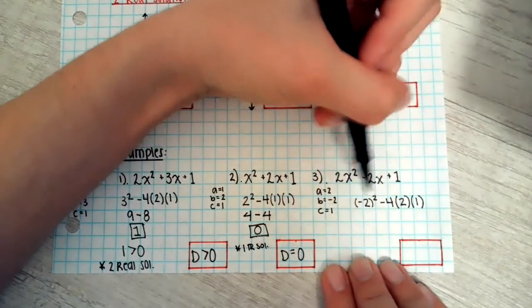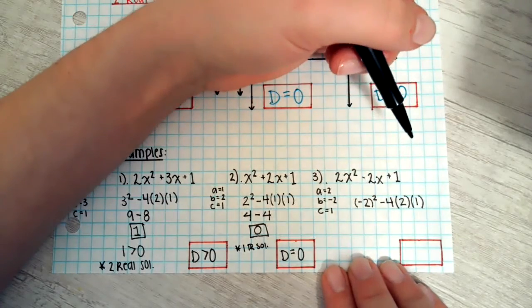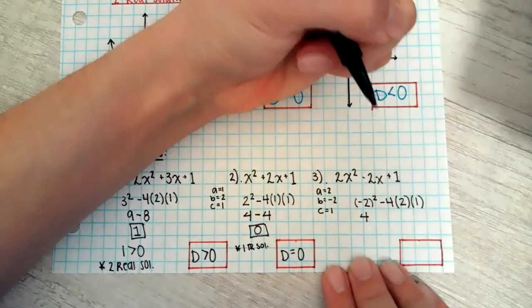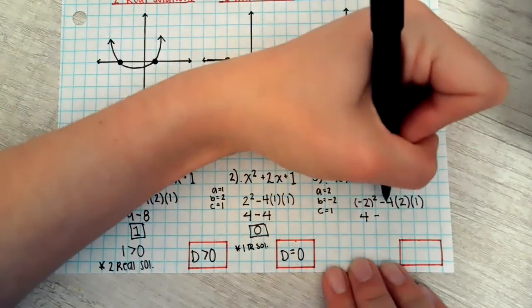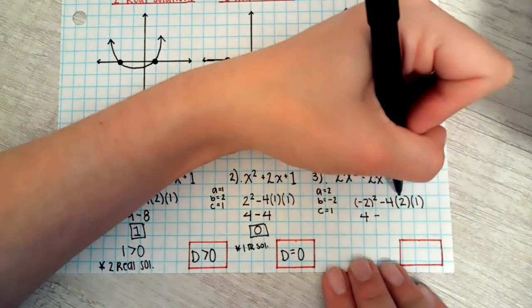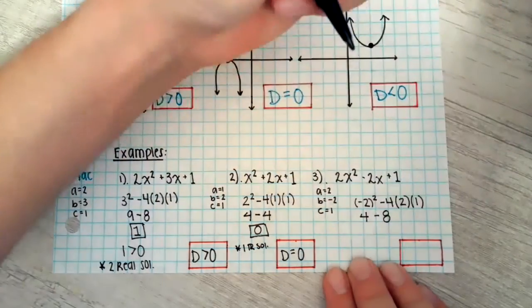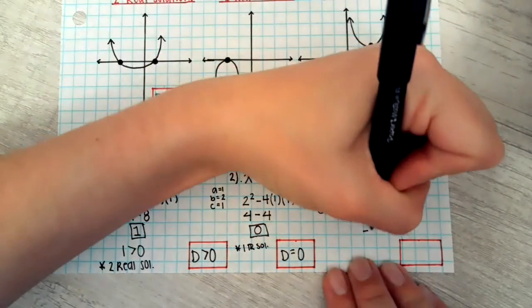Negative 2 squared is negative 2 times negative 2, so we have 4, positive. Minus 4 times 2 is 8 times 1. So 4 minus 8. Our answer, negative 4.